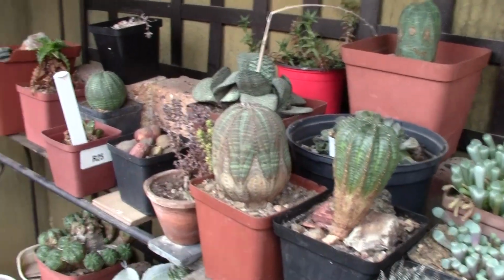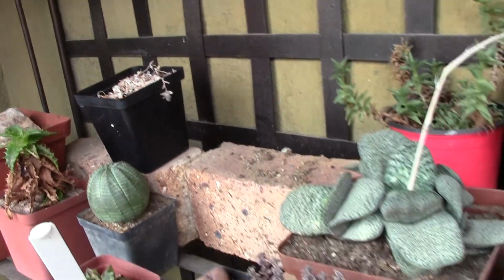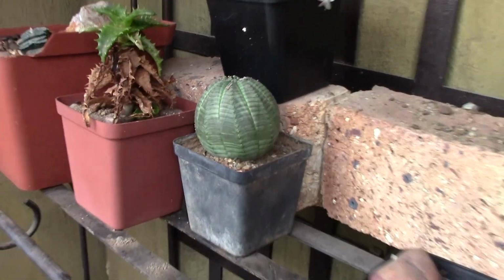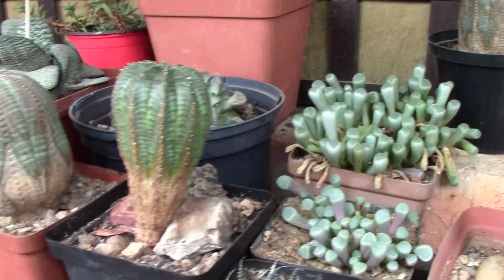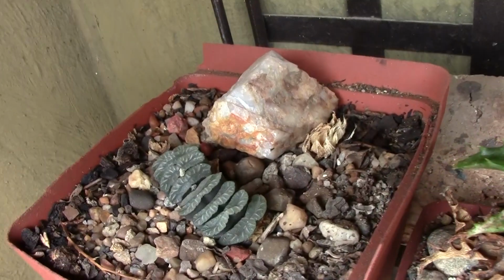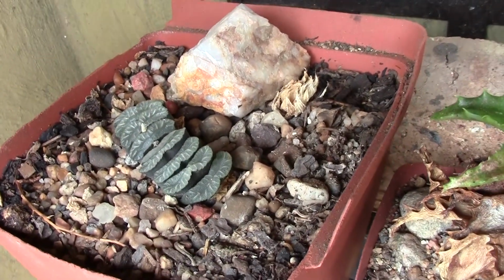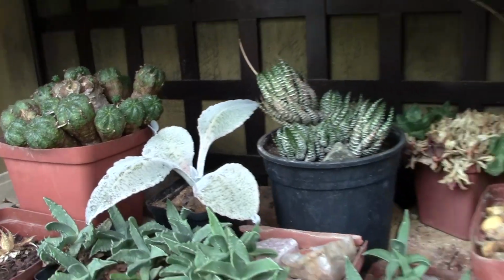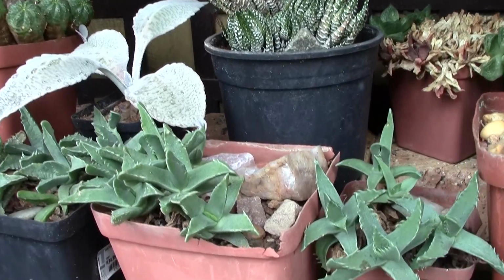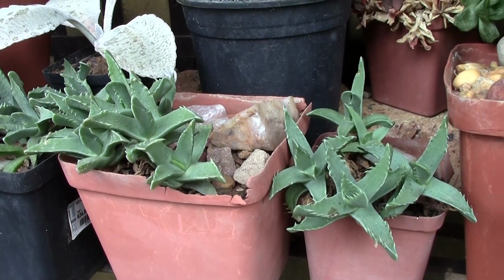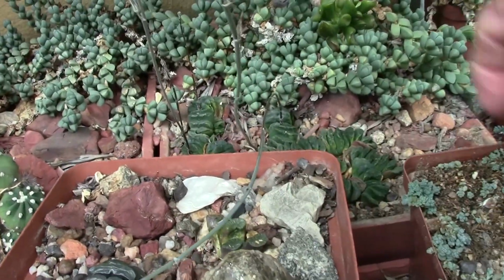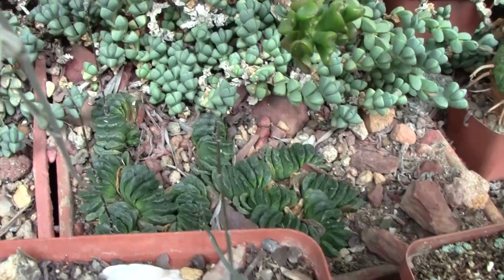Are this one and that one related? They're identical. Oh no, that one, yeah. No, that and that are identical. That's not one of my favorites, Truncata. Oh, right. That's a Truncata here. They're like fingers. Sorry, these are Mokani. These are Truncatas.